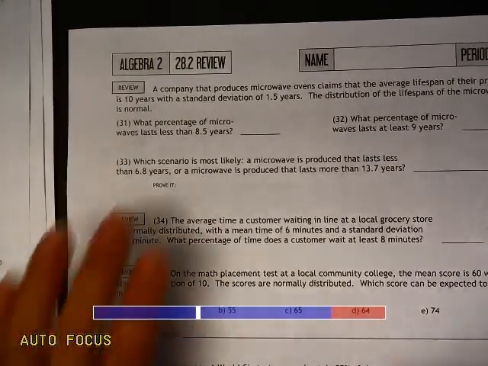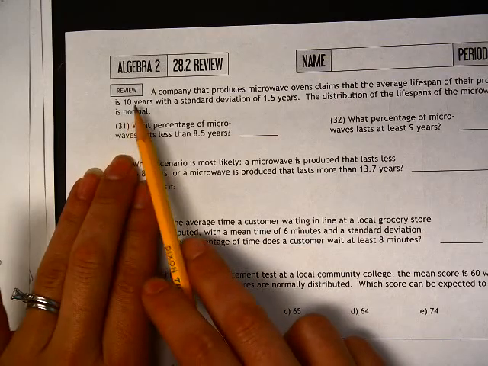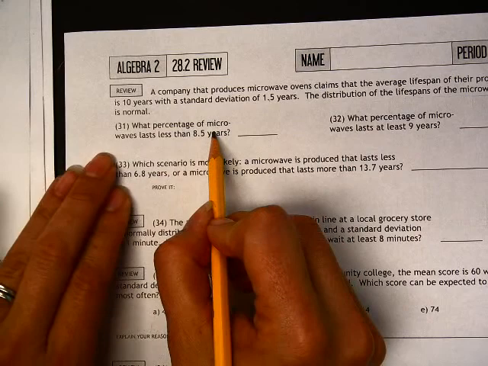See if we can figure these out. So, a microwave oven has a lifespan of 10 years, and the distribution of the lifespan is normal. What is the percentage of microwaves that last at least...?